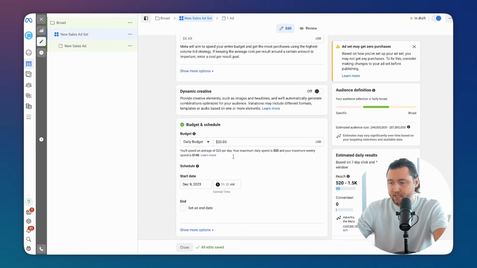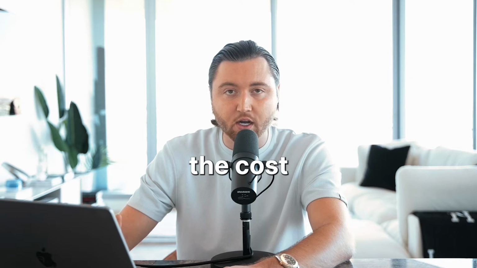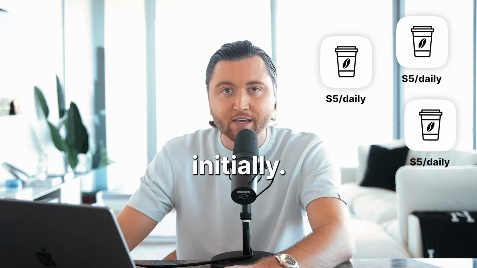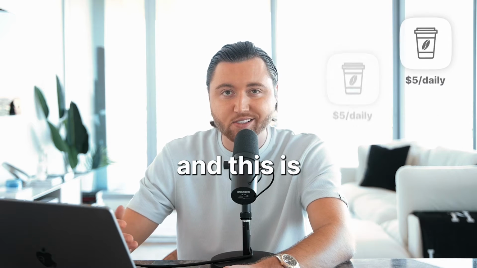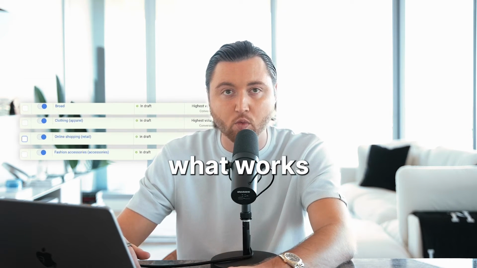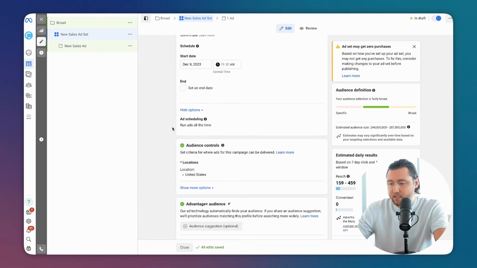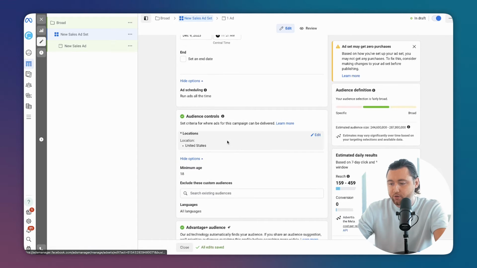Then we'll go ahead and scroll down, and our daily budget we can set to $5 per day. We don't want to spend more than the cost of a cup of coffee initially. That way we lower our risk, and this is a sufficient enough budget for us to test across a lot of different audiences to see what works before we scale up and spend more. Next, we'll scroll down. We're gonna leave this running all the time. We don't wanna do any day parting, and then we can choose our location.